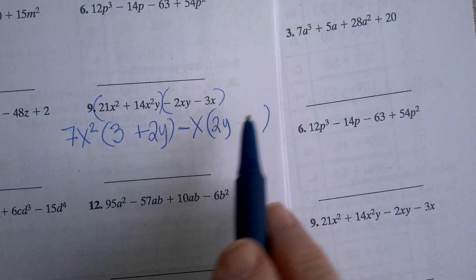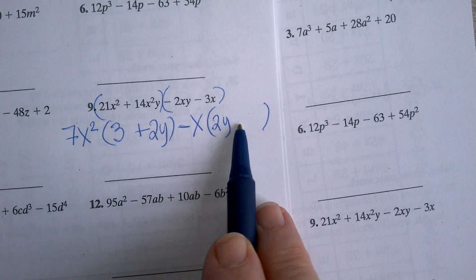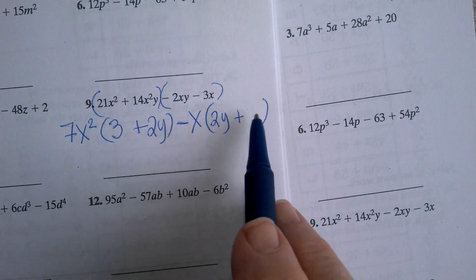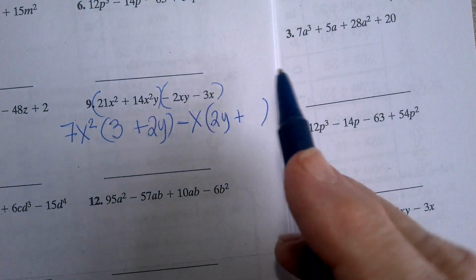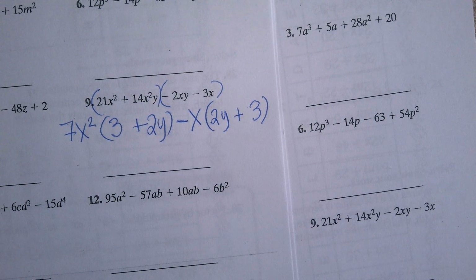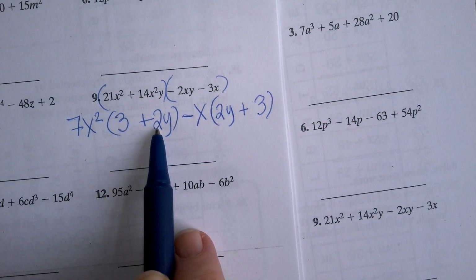Okay. But then when I pull out a negative, what happens right here? This becomes a positive. And what's going to be left here is going to be a 3. Now, who knows what's going to come out first? What's exactly the same except they're turned around? The 2y plus 3. These are just twisted around.